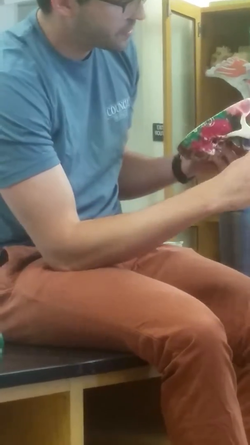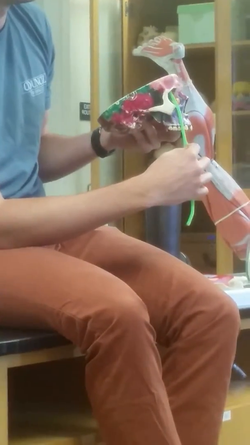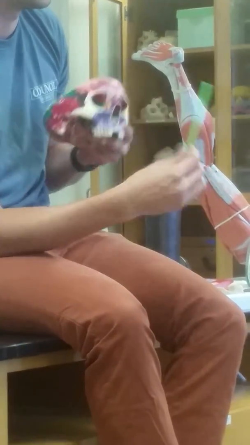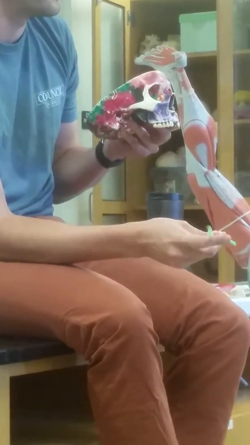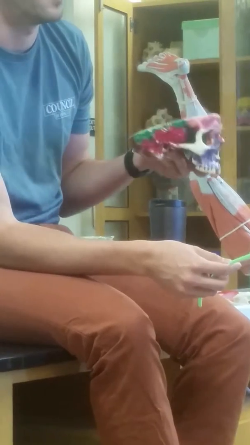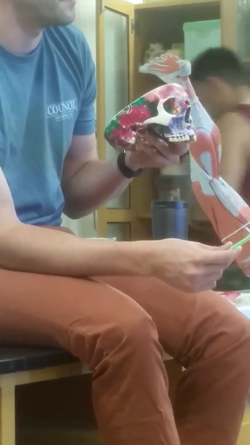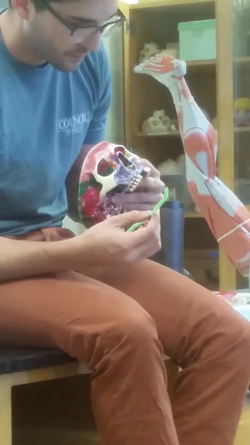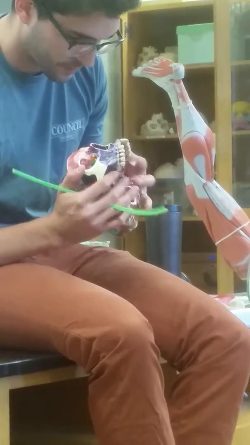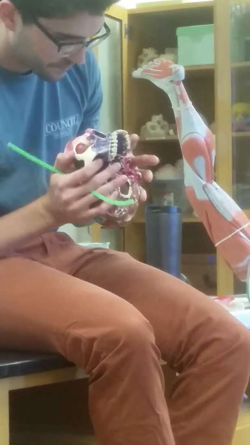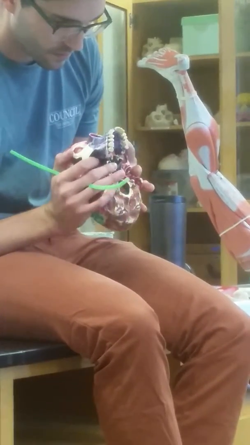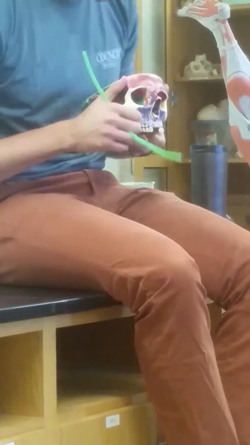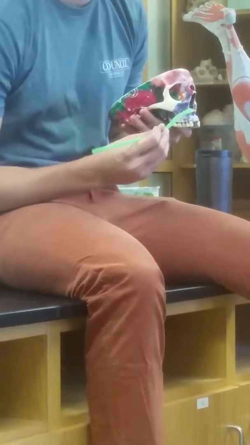You can also, inside the orbit, see part of the frontal bone up here, as well as the maxilla. So a potential question I could give you guys could be, how many bones of the skull can you see inside the orbit? I'll let you guys figure that out later. But you can see a lot of them.